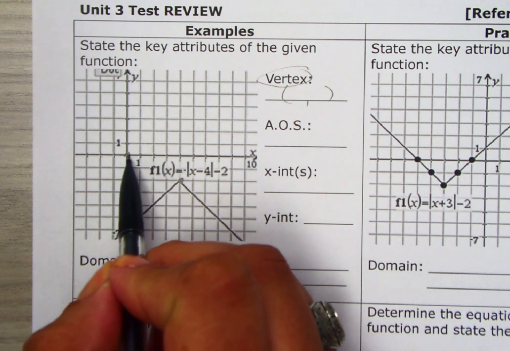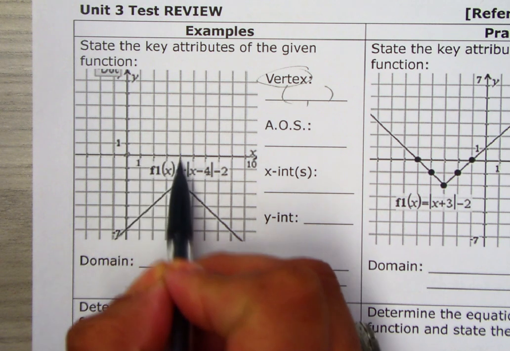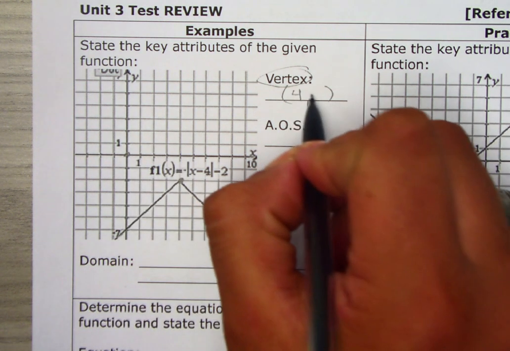0, 0 is here, so we go 1, 2, 3, 4, 1, 2. So we go 4 to the right, down 2. So that's 4, negative 2.